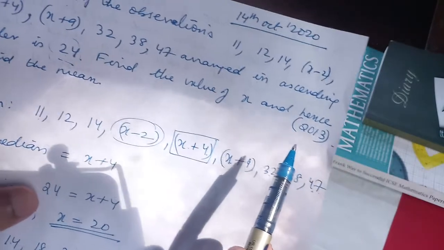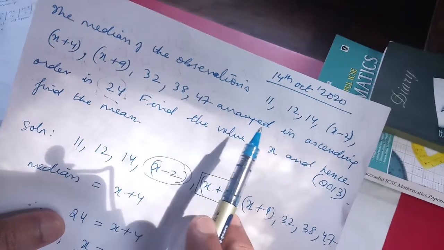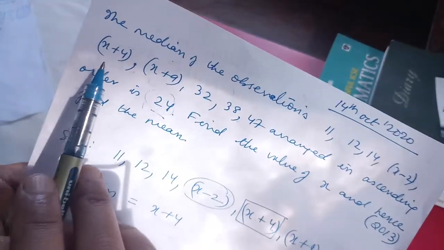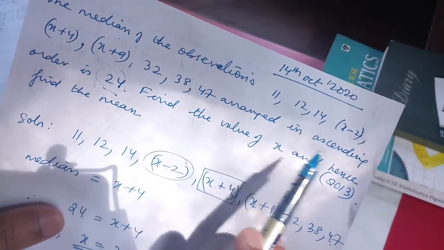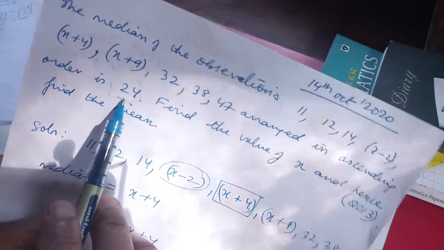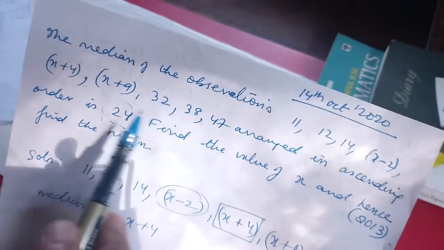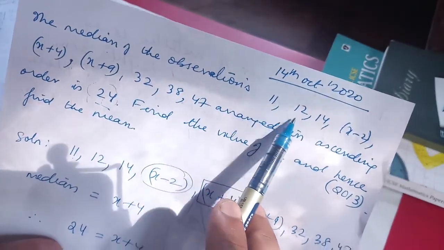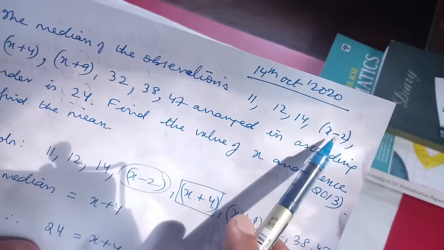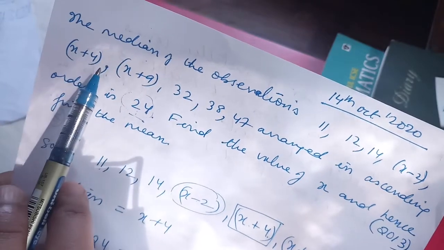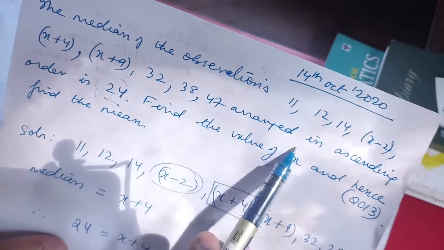This is an ICSE question 2013. The question goes like this: the median of the observations 11, 12, 14, x minus 2, x plus 4, x plus 9, 32, 38, 47, arranged in ascending order is 24. Find the value of x and hence find the mean. So here you are given the observations. See, these are the observations, the data. Look at this, x minus 2 is 1, but here x is unknown, x plus 4 is another, x plus 9 is another, 32, 38, 47. It is arranged in the ascending order.